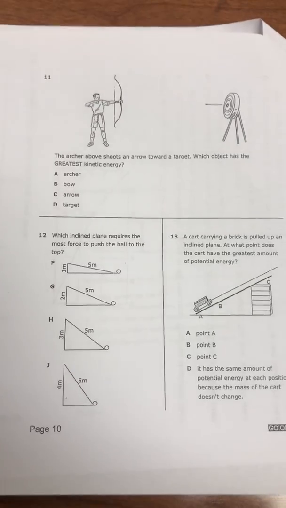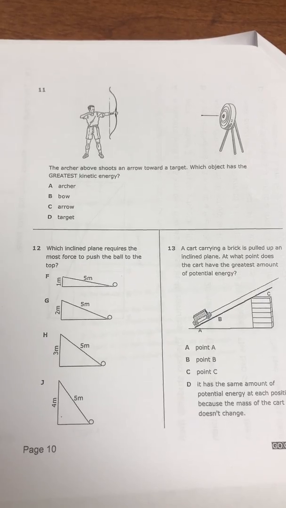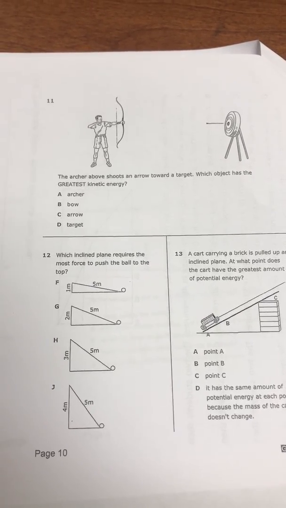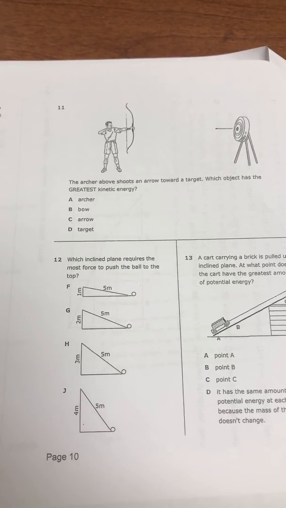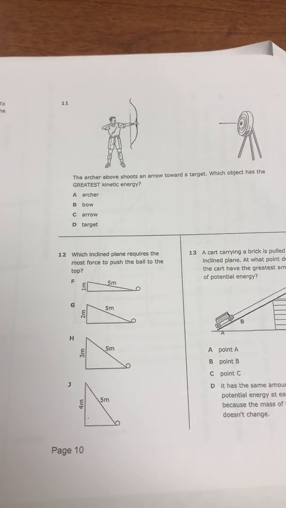Number 11. The archer above shoots an arrow toward a target. Which object has the greatest kinetic energy? A, the archer, B, the bow, C, the arrow, D, the target.